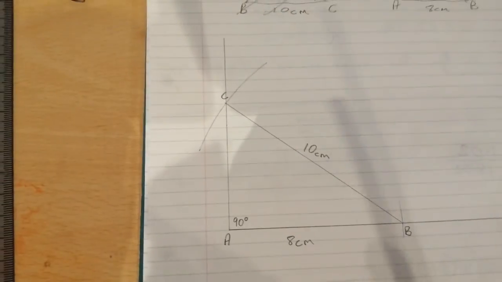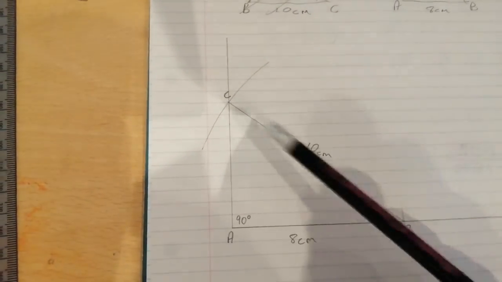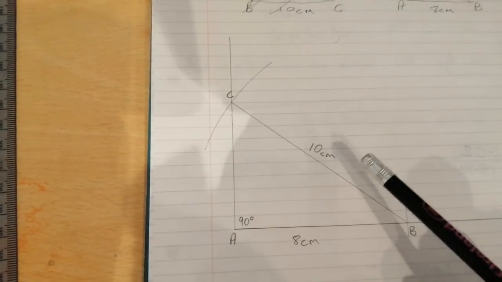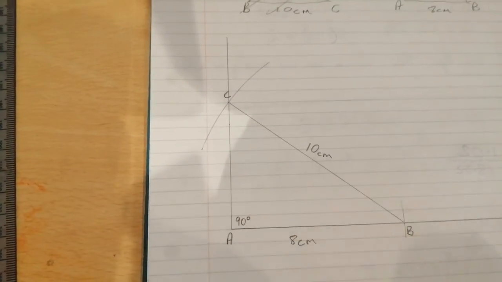Okay, so there you have it. I just joined B up to C, and then filled in my dimensions, 10 centimeters, 8 centimeters, 90 degrees.